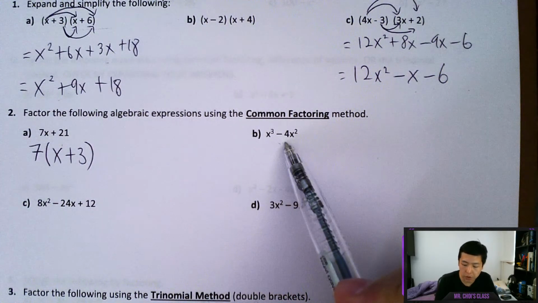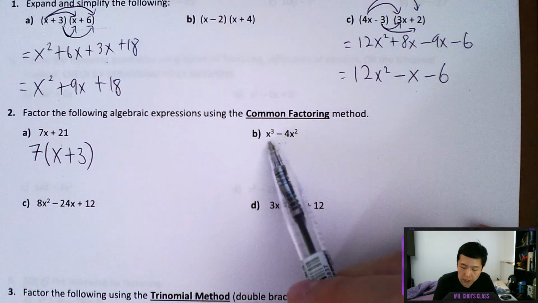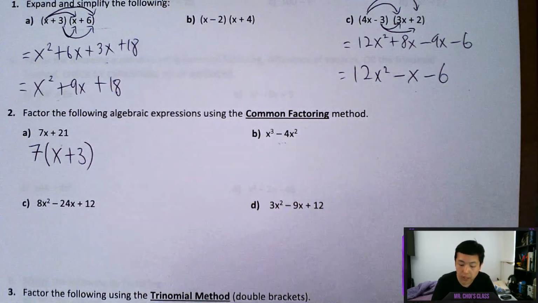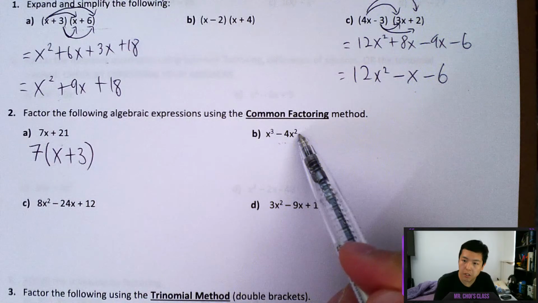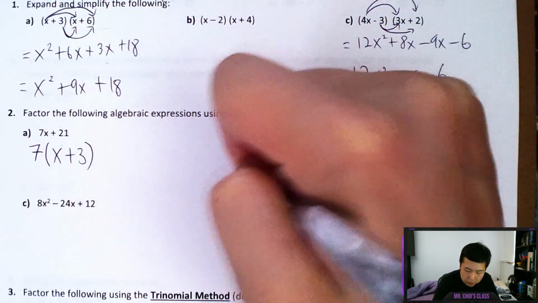We have here, well, the number is 1 and 4, so we can't take out a 1. We're not factoring a number. But we're looking here and we're seeing, oh, there's x cubed and x squared. So the variables, everything has a variable, so we can take out an x. But how many x's do we take out? We take out the smallest exponent. So for us, it's x squared. So we're pulling out an x squared.